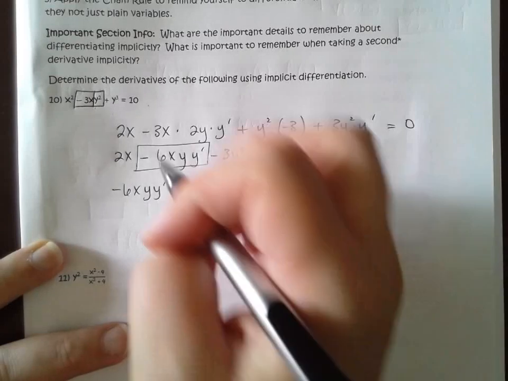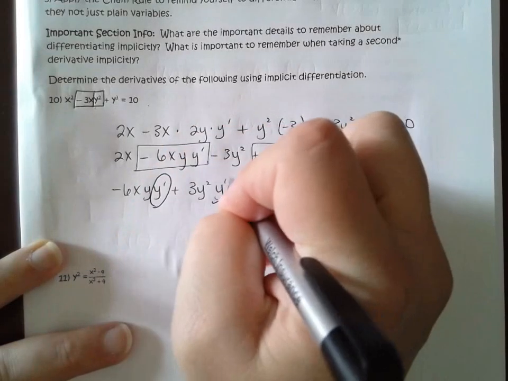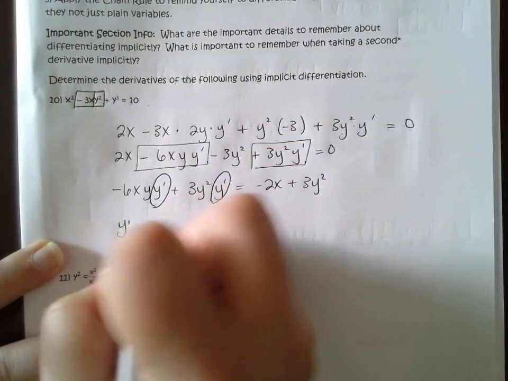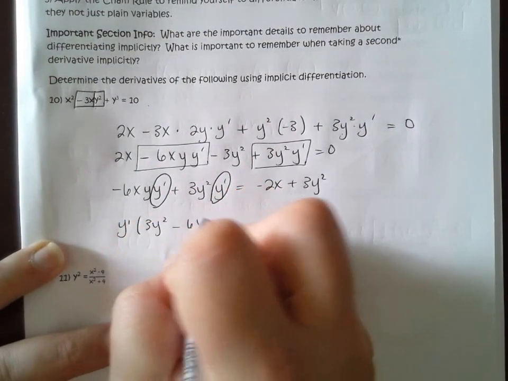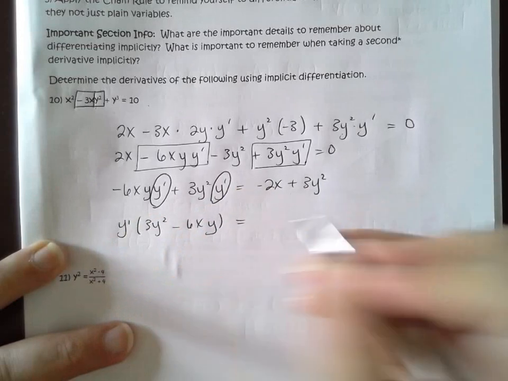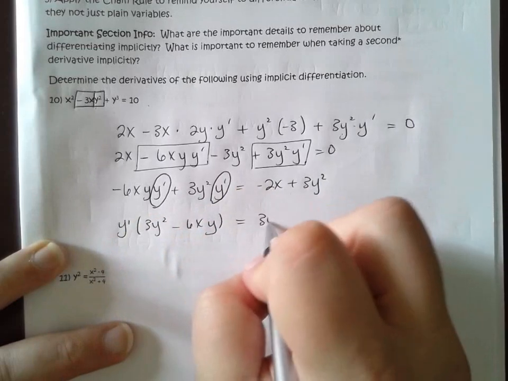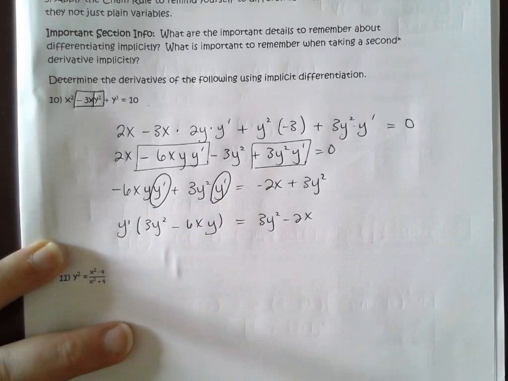So as I pull out the matching y prime, greatest common factor, I'm going to rewrite it starting with 3y squared minus 6xy. That's just my own personal preference. And I'm going to rewrite this one as 3y squared minus 2x.